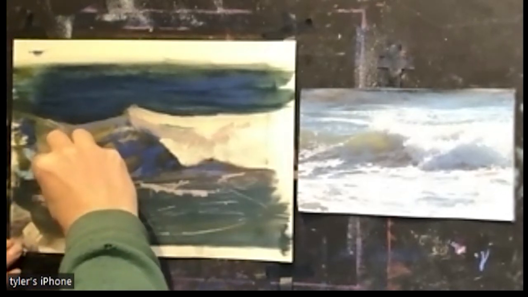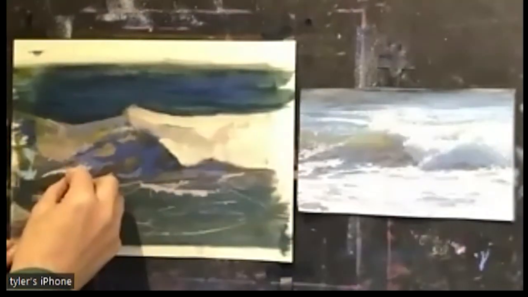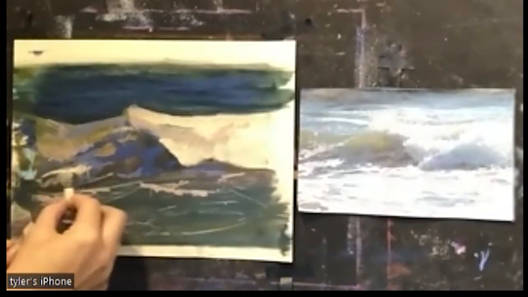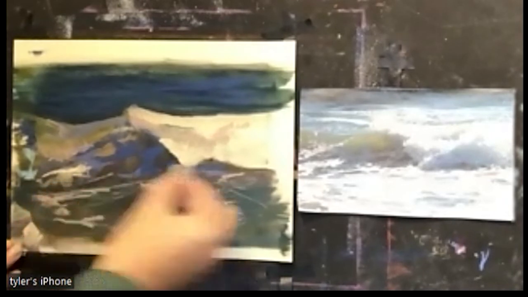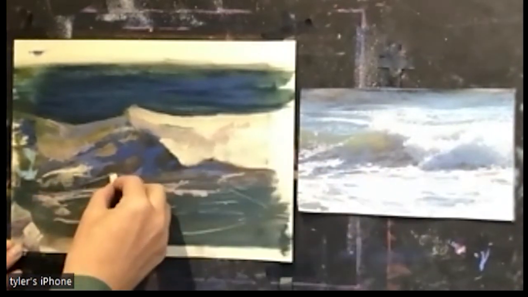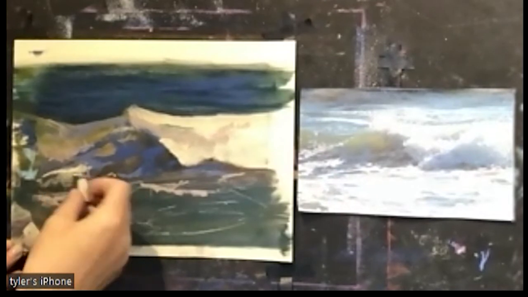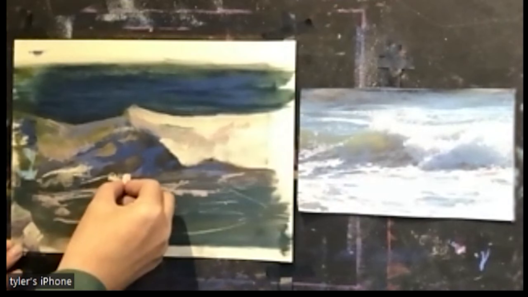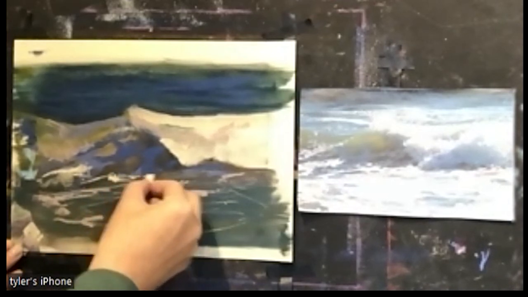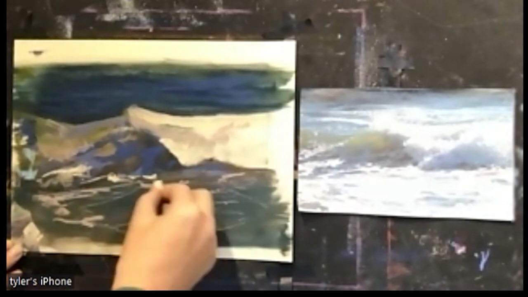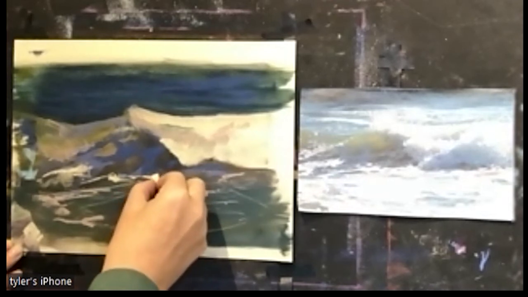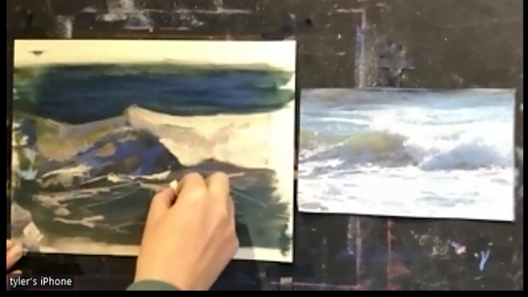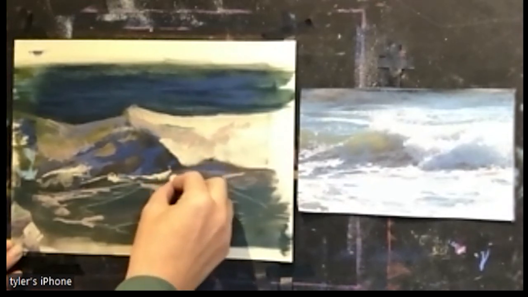Just looking right in here. You don't have to get every little piece. These parts where it goes from the shadow to the light are pretty important though. You definitely want to get those right.